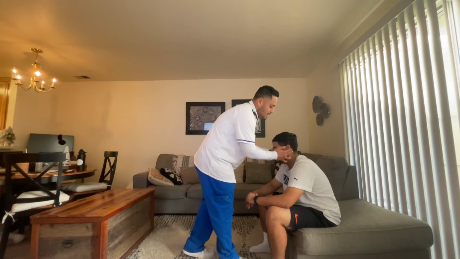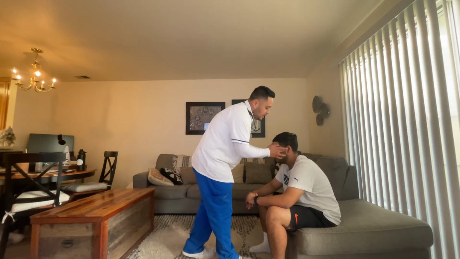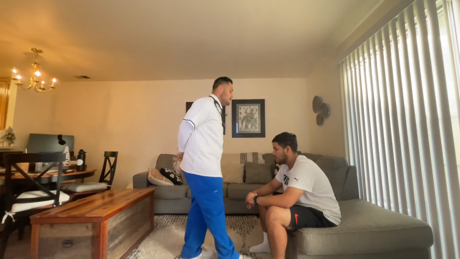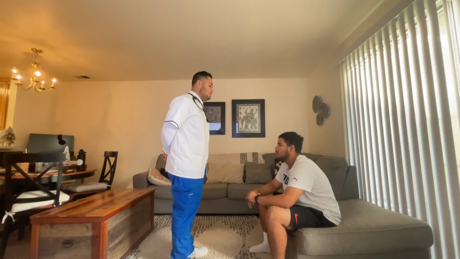Palpating the mastoid area back here. No signs of tenderness, no pain. How about any pain here? Perfect. On palpation, no tenderness, no pain indicated by the patient.